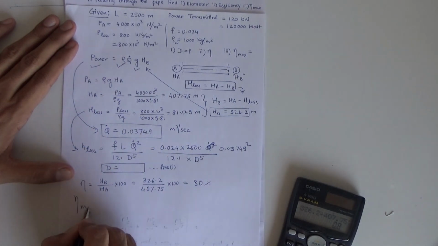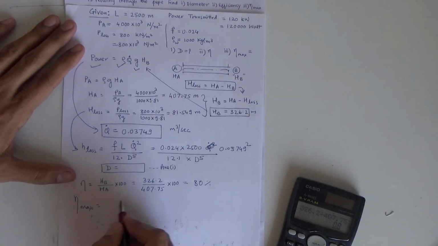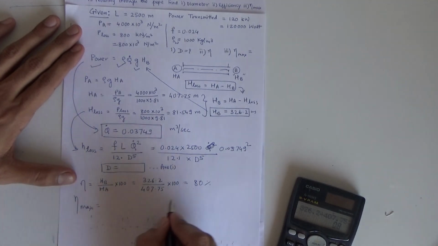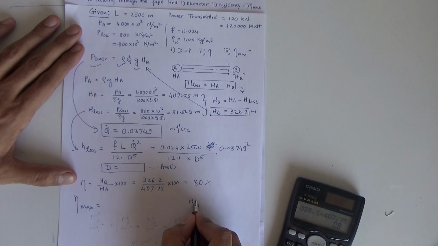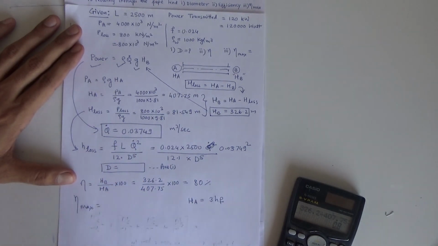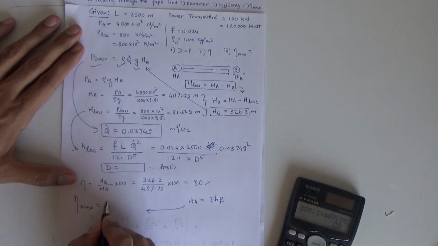And we know that maximum efficiency occurs when HA equal to 3 times H loss. So with the value of this, if you put here, you will get the maximum efficiency as 66.67%.